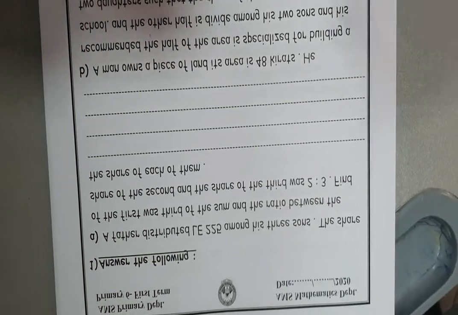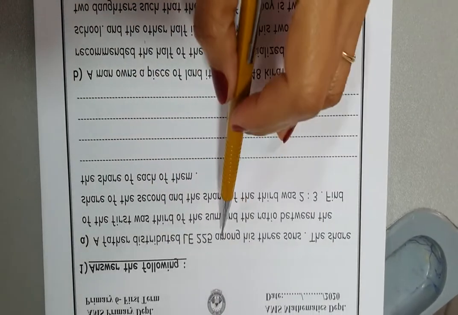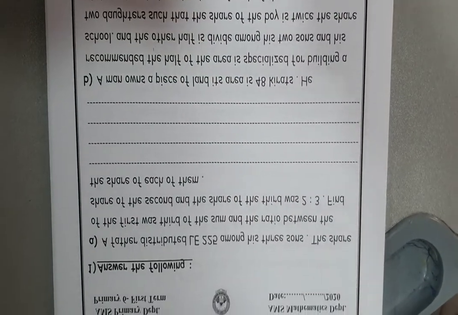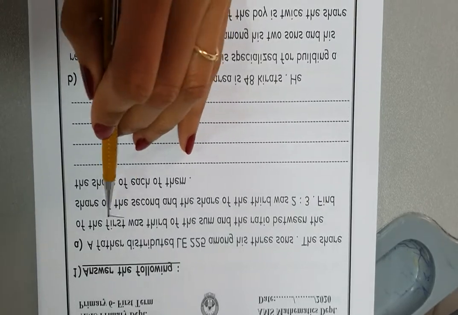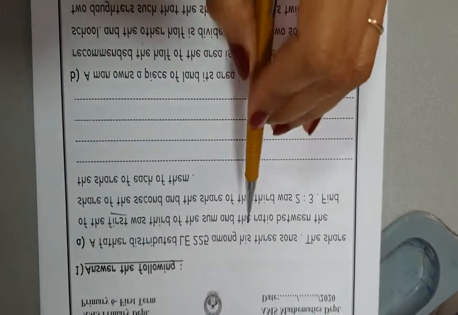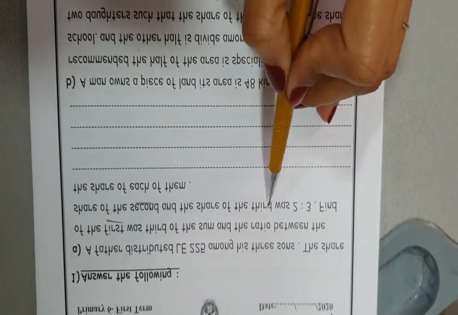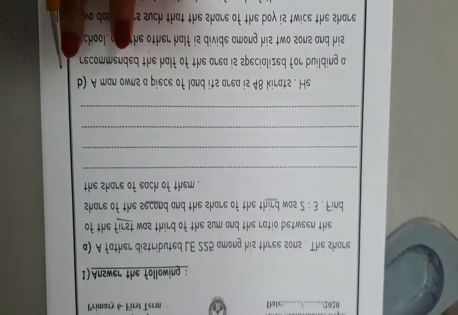Let's complete page 48. A father distributed LE 225 among his 3 sons. The share of the first was a third of the sum, and the ratio between the share of the second and the share of the third is 2 to 3. Find the share of each of them.